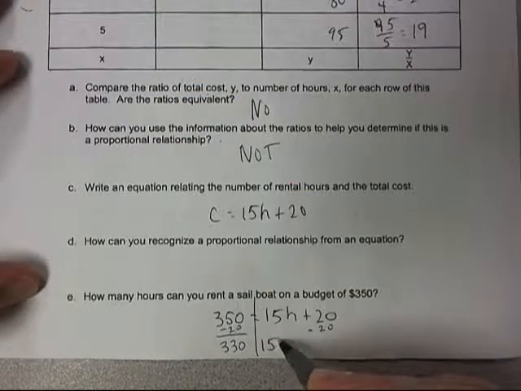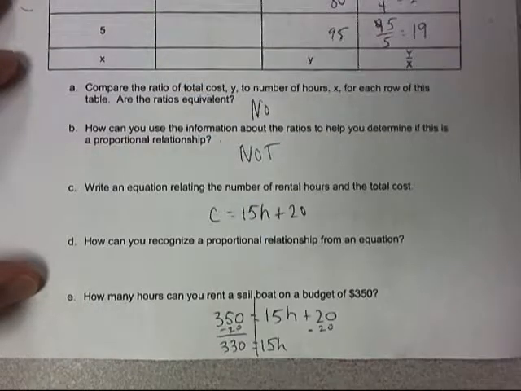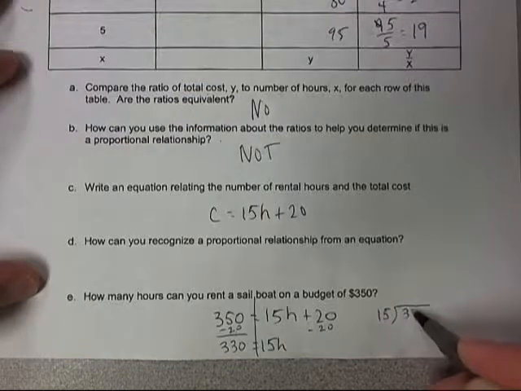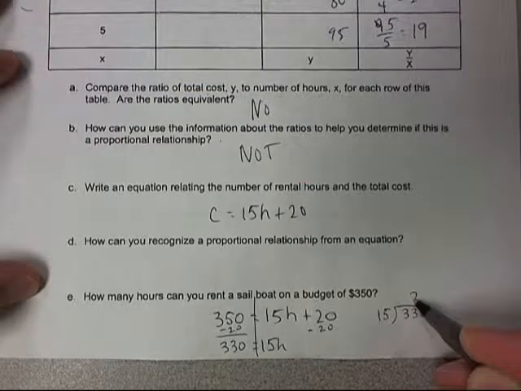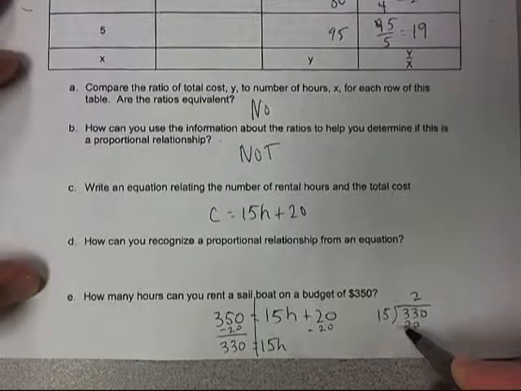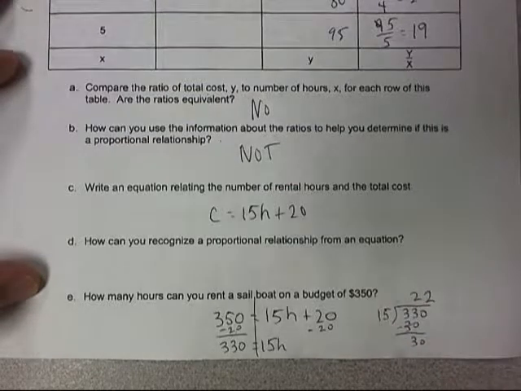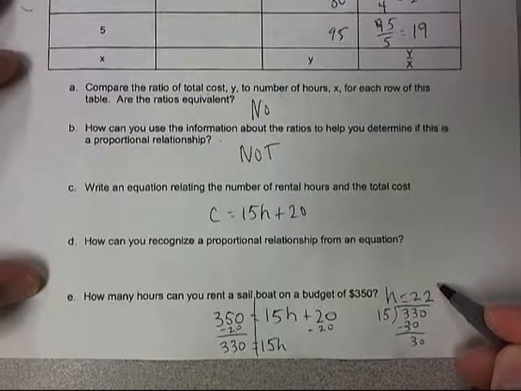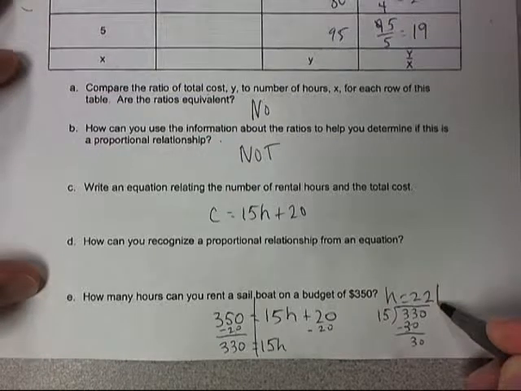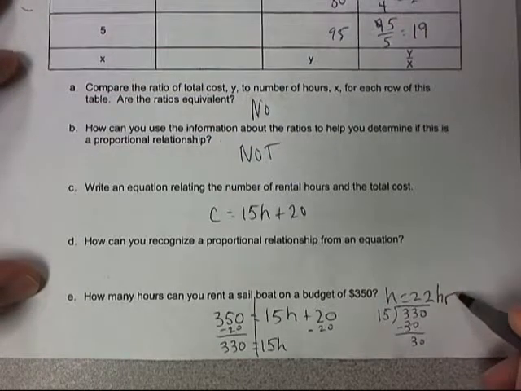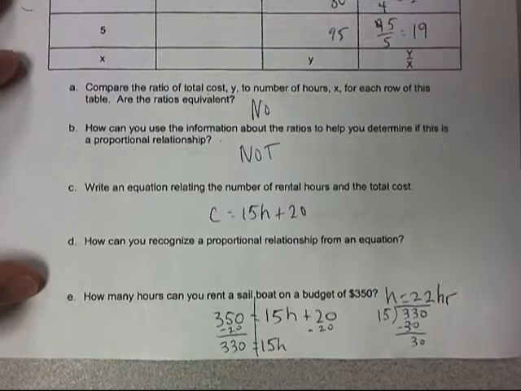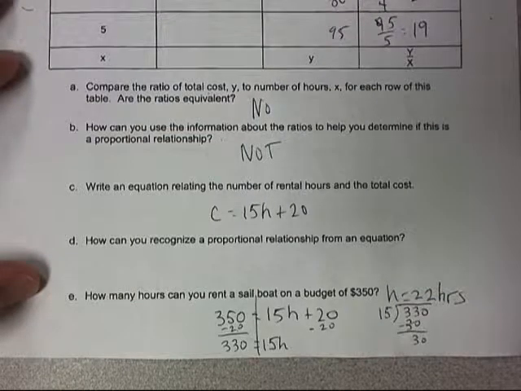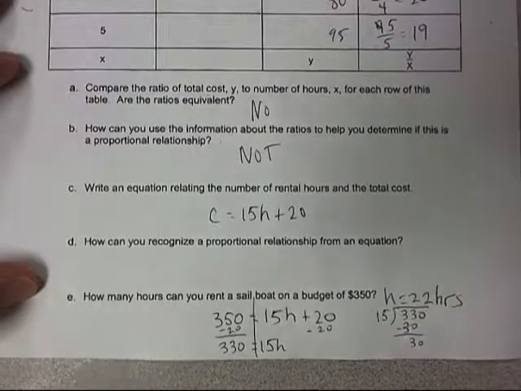So we have 15 times H equals 330, and now we divide 330 by 15. 15 goes into 30 two times. 15 times 2 is 30. So H equals 22 hours. 22 hours is the amount of time that you can rent the sailboat if you have a budget of $350.